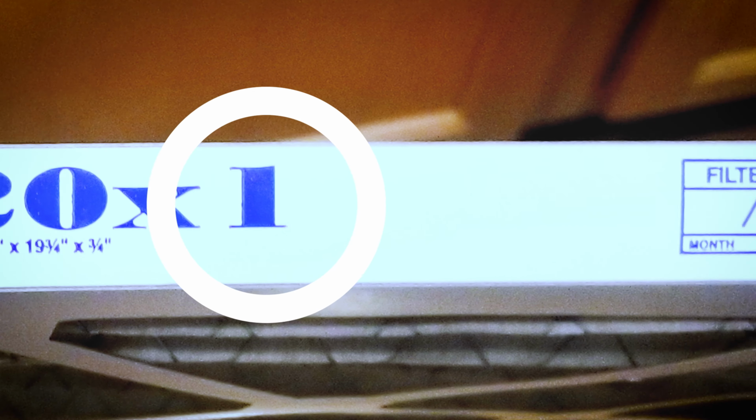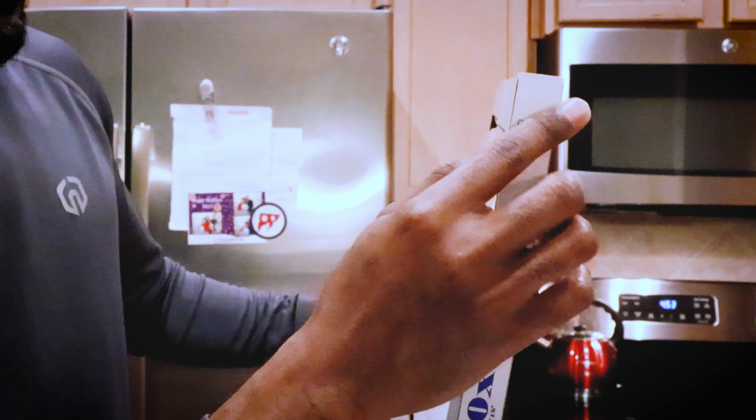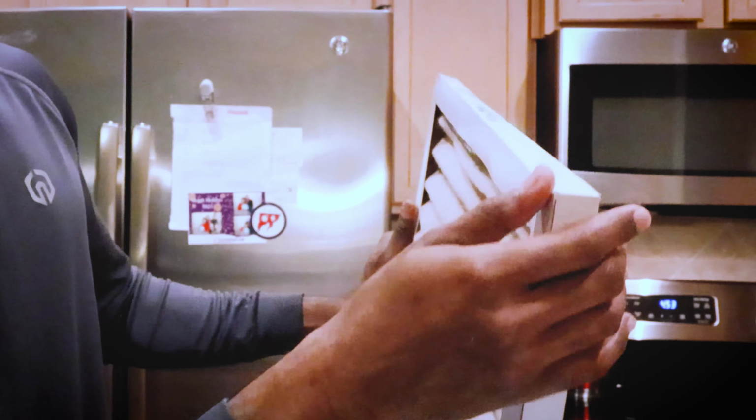And lastly, the last number is the thickness of the filter, or the depth. That's how thick this part right here is.